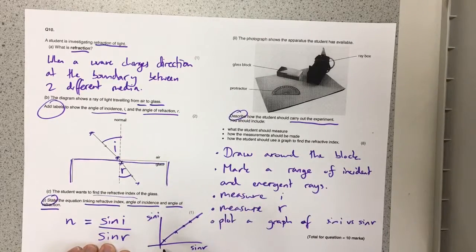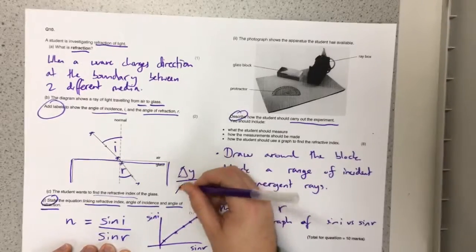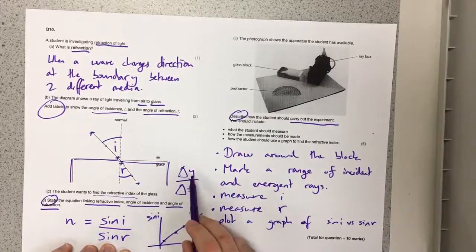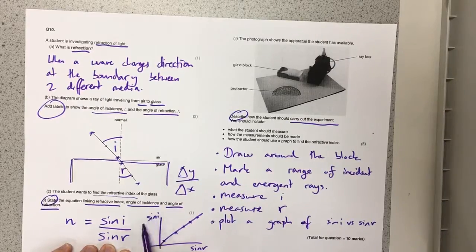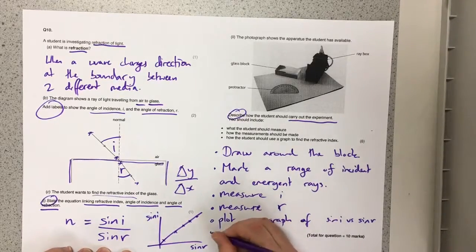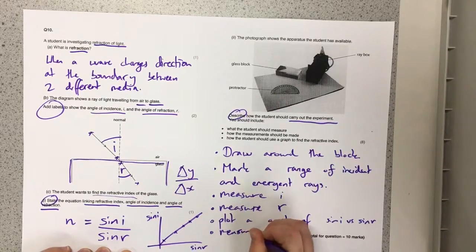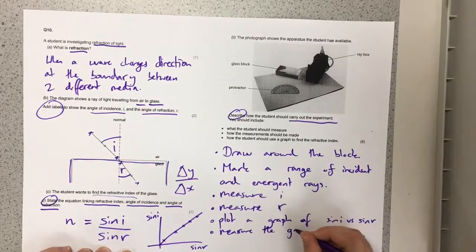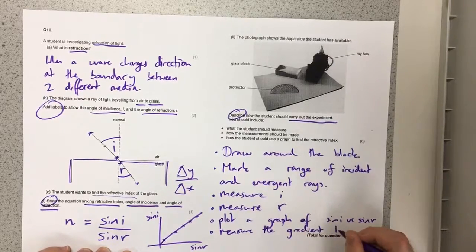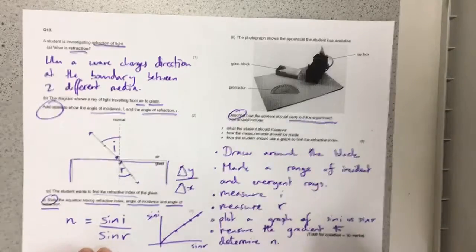Now the gradient of this, which is always the change in y divided by the change in x. Here, sine I is the y, and sine R is the x. So sine I over sine R is the refractive index. So the final mark is to measure the gradient to determine the refractive index.